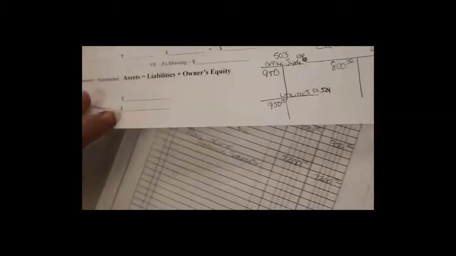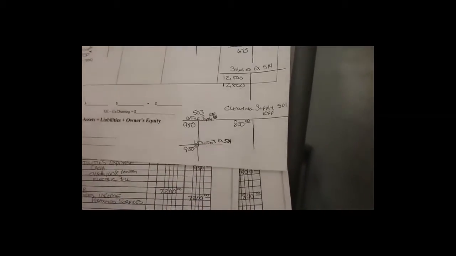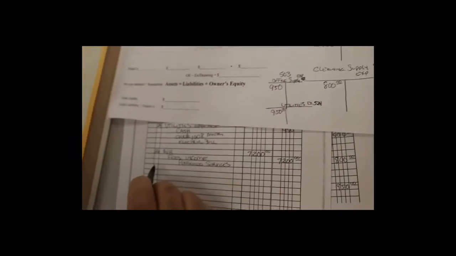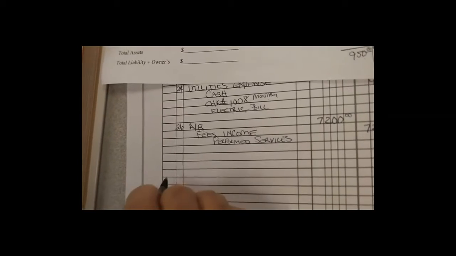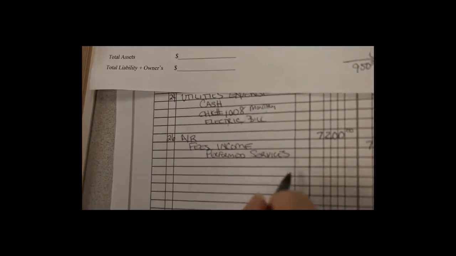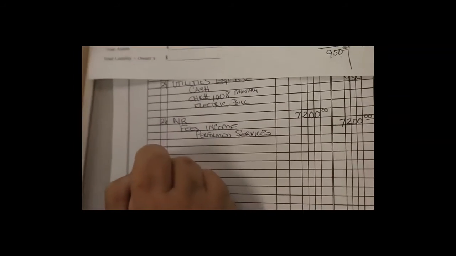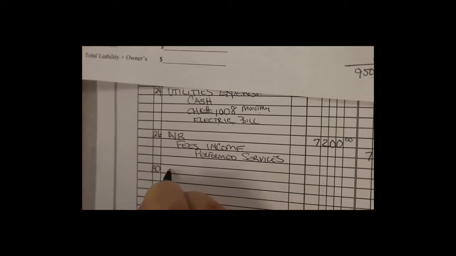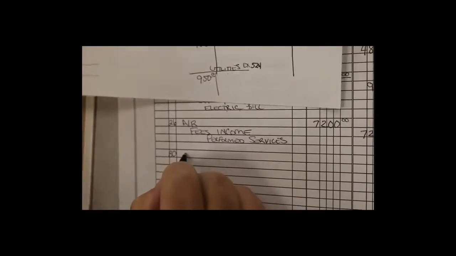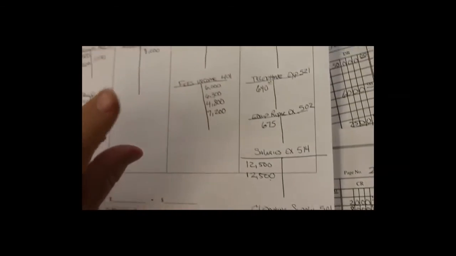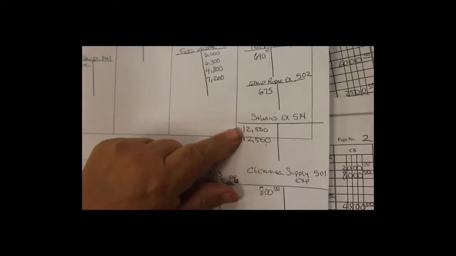All right. So now we're going to go to our journal. So skip a space, put the date, the 30th, and what account got debited? That was salaries.